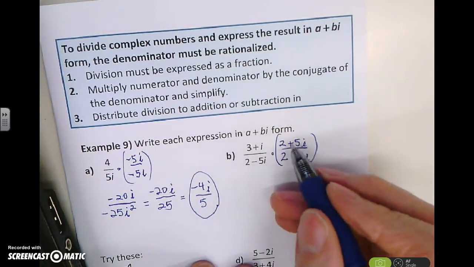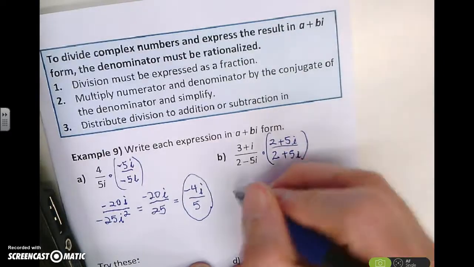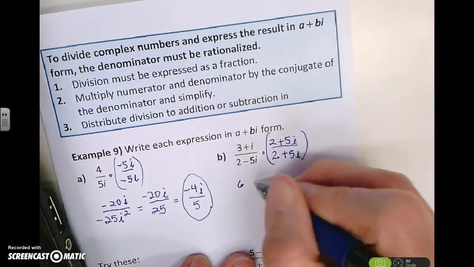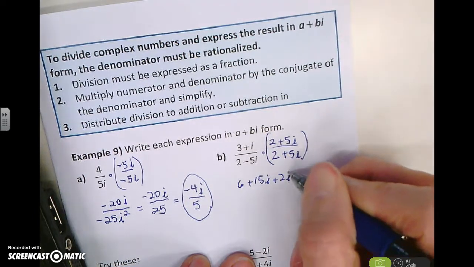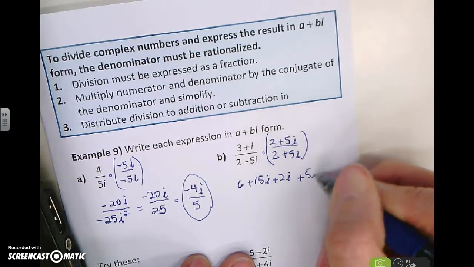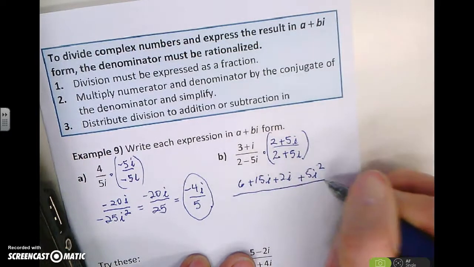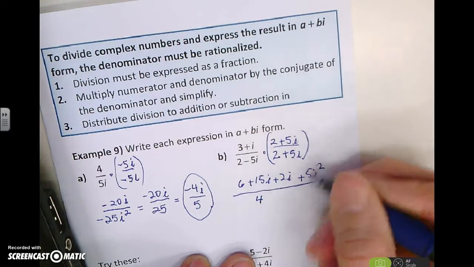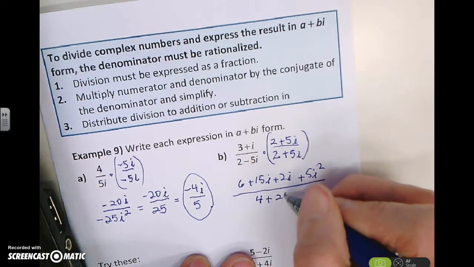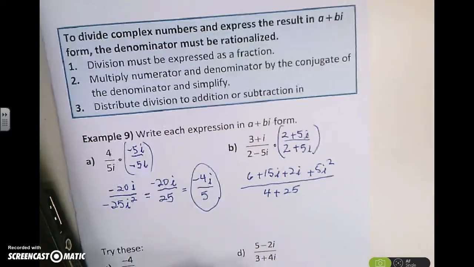So I will double distribute up here and get 6 plus 15i plus 2i plus 5i squared all over the denominator, which is going to be 4, and then plus 25.